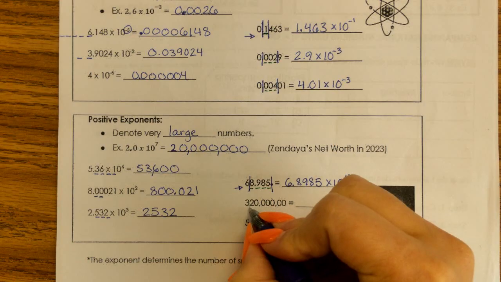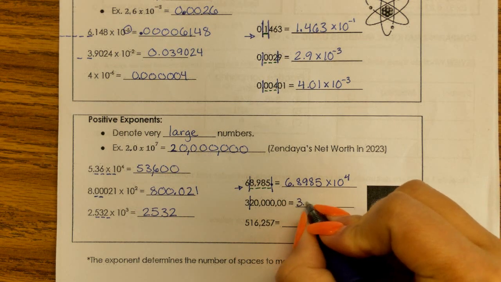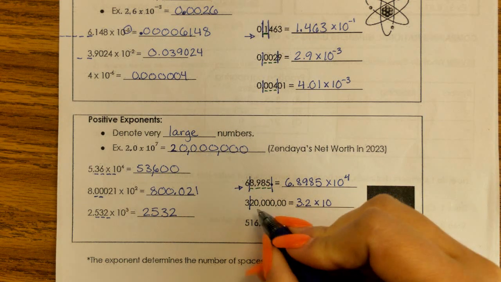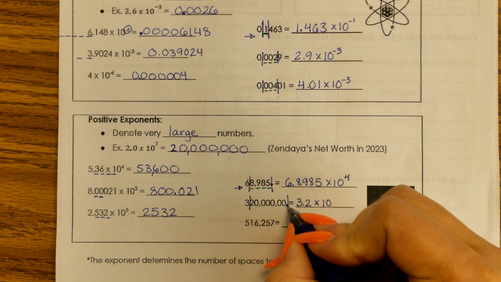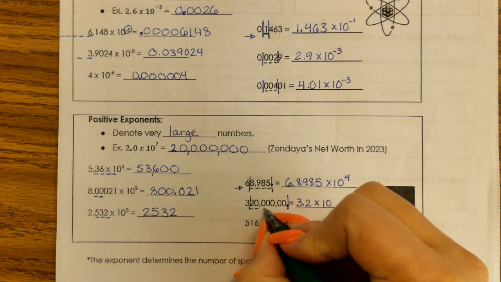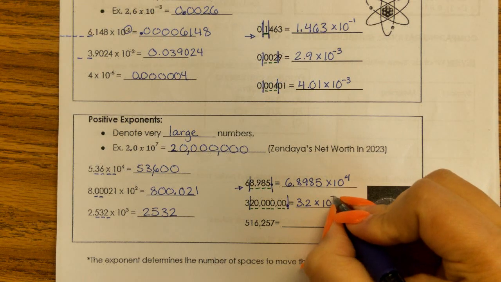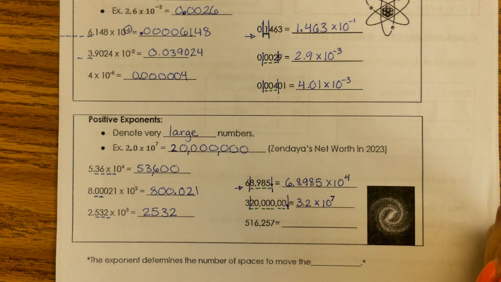Next one, first number from the left that's not a 0 is the 3 there, so 3.2 times 10. Second one's at the end. Let's count. 1, 2, 3, 4, 5, 6, 7. So this is to the 7th power.